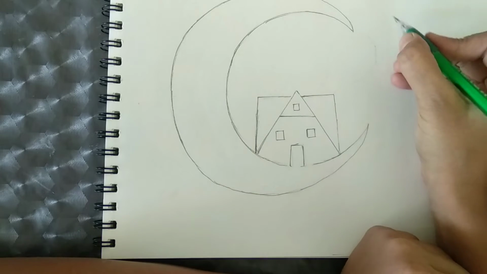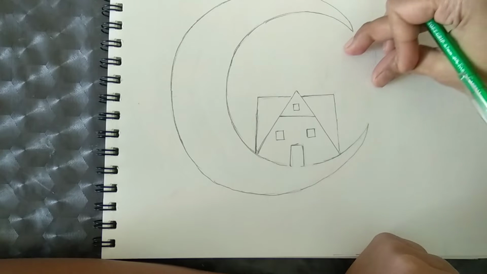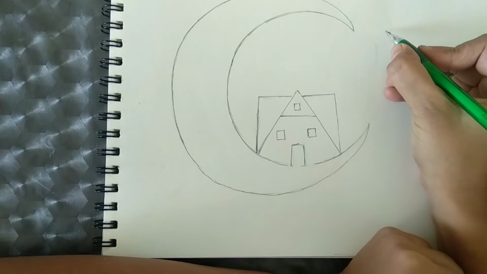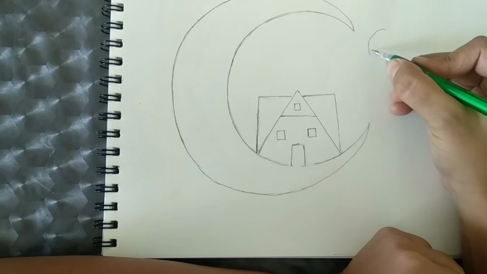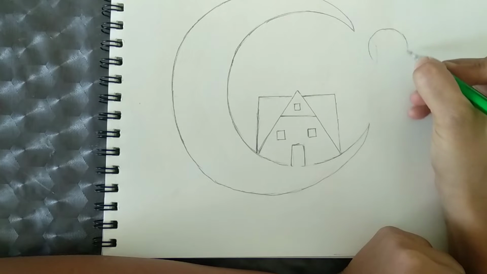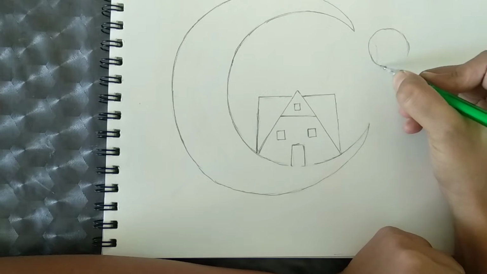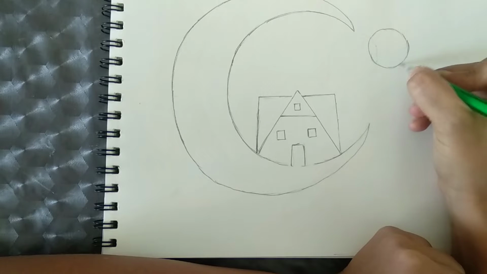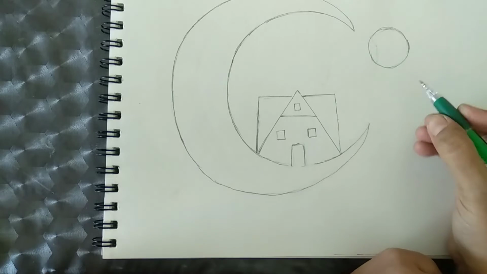Appearance. And the direction of the balloon will be towards the house. Okay, please see first and then draw. So the simplest way to draw a hot air balloon is by drawing a circle first. You can draw a small circle. It's okay if it is not exactly a circle.